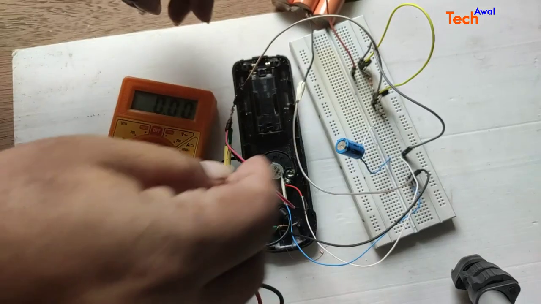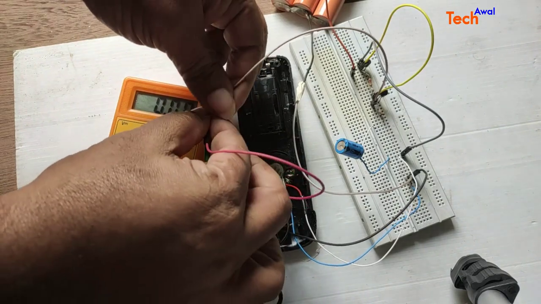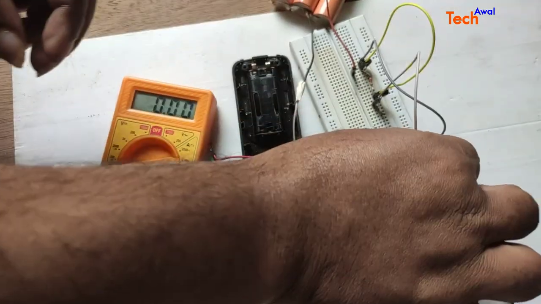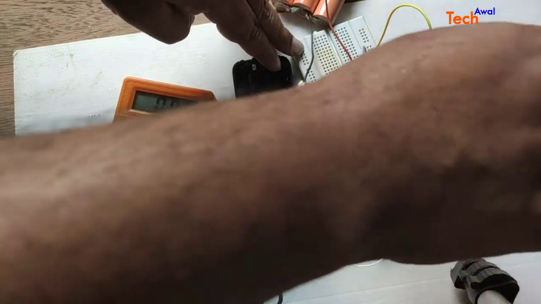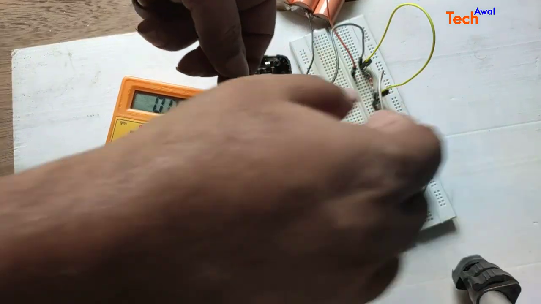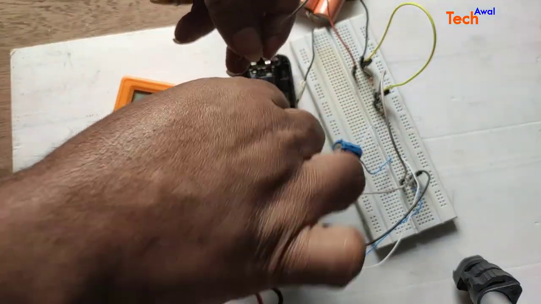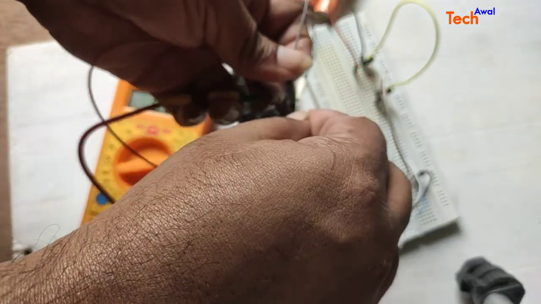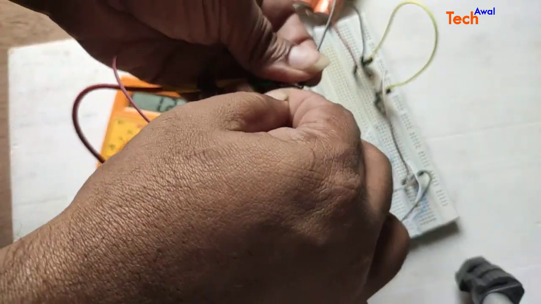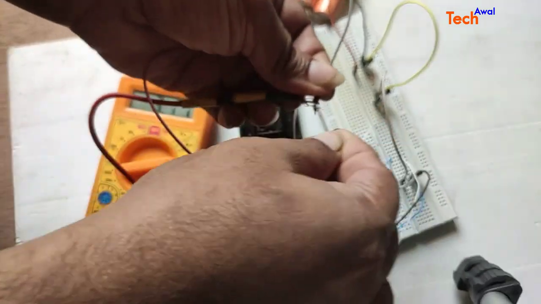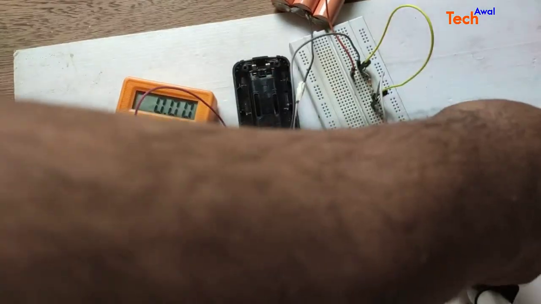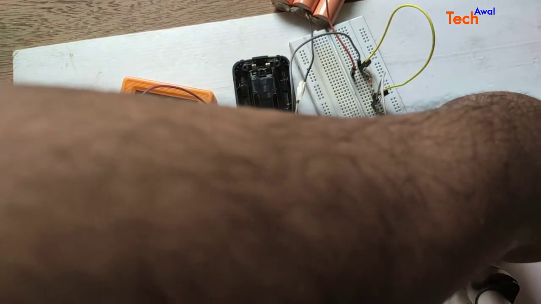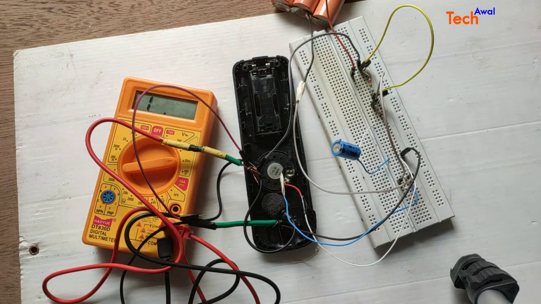We'll quickly measure the collector current of the PNP transistor. So I'll connect it like this. Okay, so this is the PNP collector. So that current we will measure. Okay, we have connected the ammeter, and the ammeter will be connected at the speaker end. So the circuit is complete.